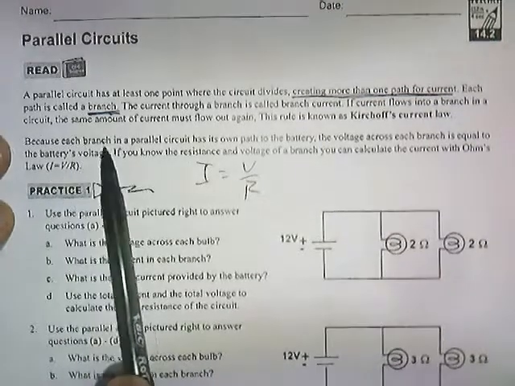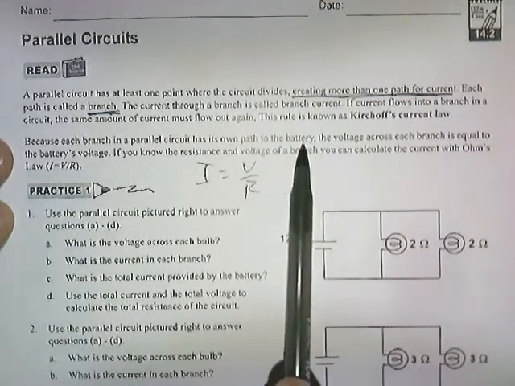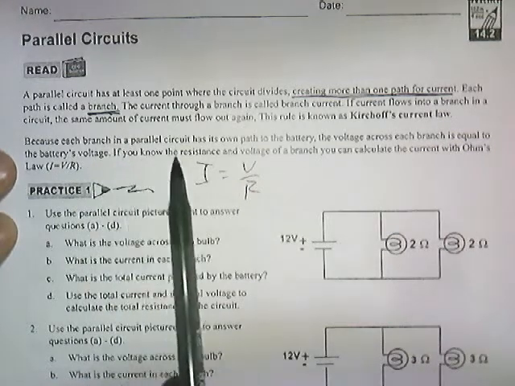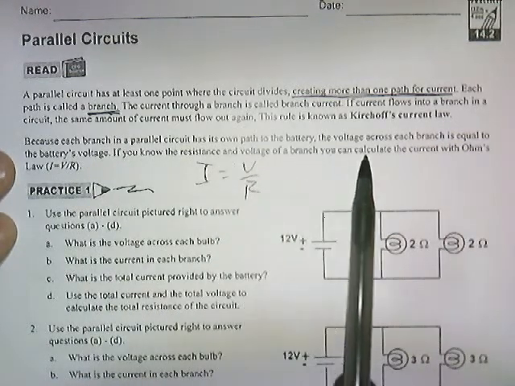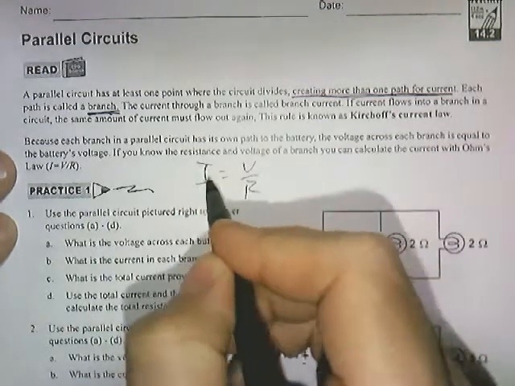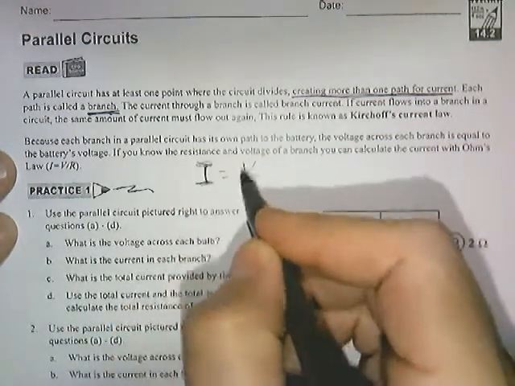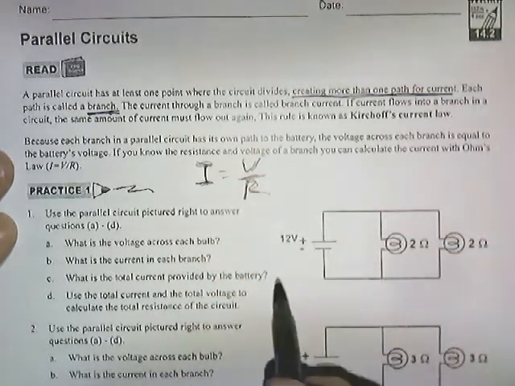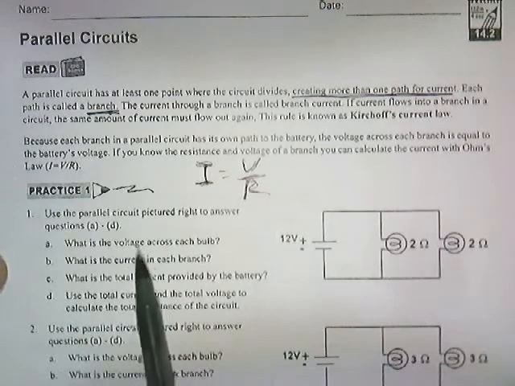So because each branch in a parallel circuit has its own path to the battery, the voltage across each branch is equal to the battery's voltage. If you know the resistance and voltage of a branch, you can calculate the current with Ohm's law. We can say that current is going to equal voltage divided by resistance. That's all we're looking at. So let's do some problems here. Let's kind of jump right in.